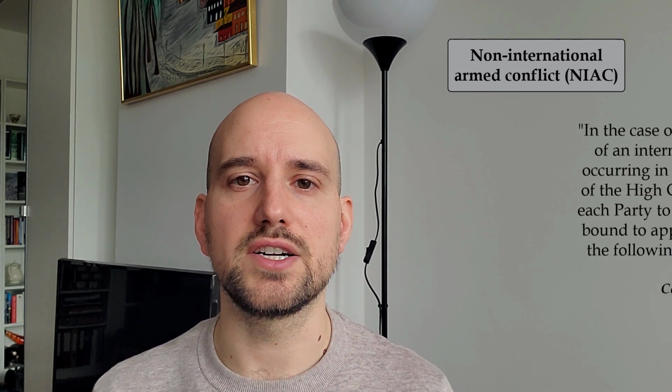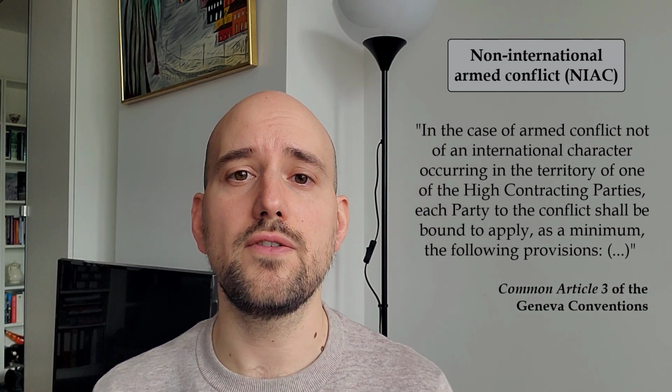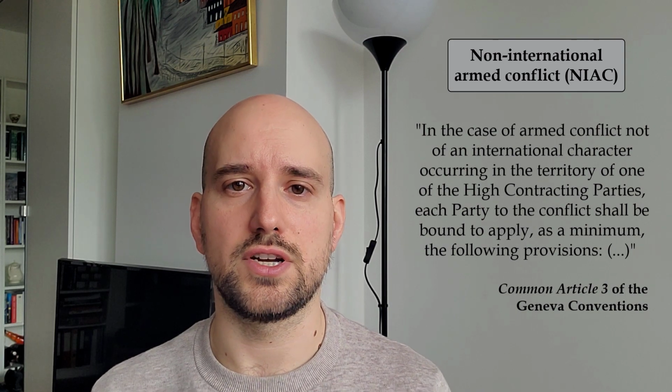That said, and Klabbers explains this as well, there is one provision in each Geneva Convention that applies to non-international armed conflict as well, and that is specifically Common Article 3, which binds states to apply certain rules of international humanitarian law also in such a context.